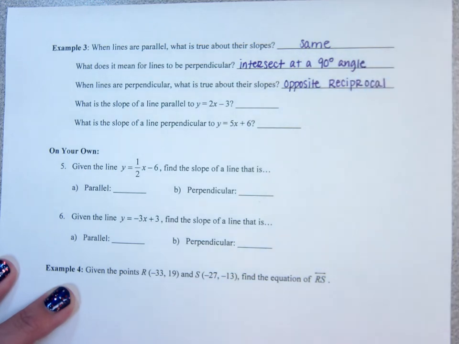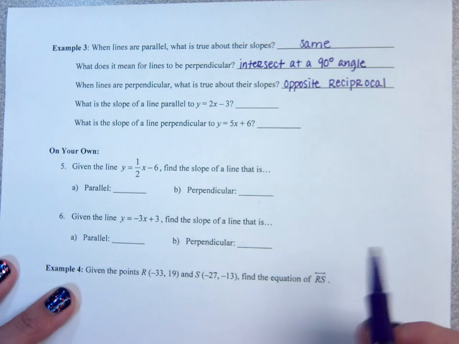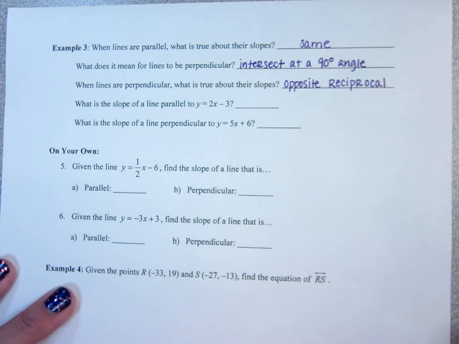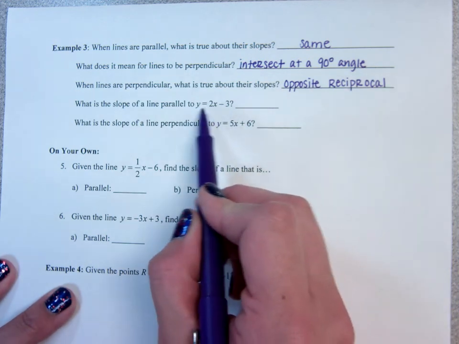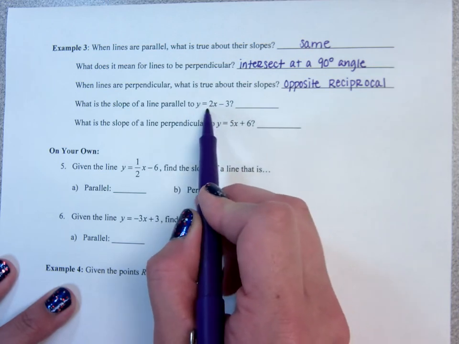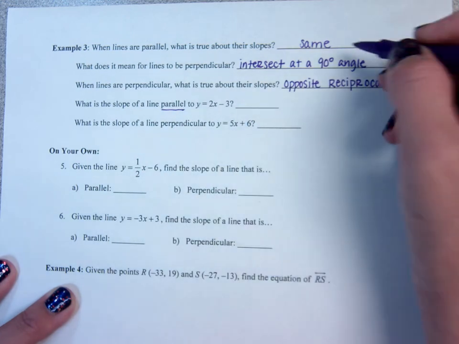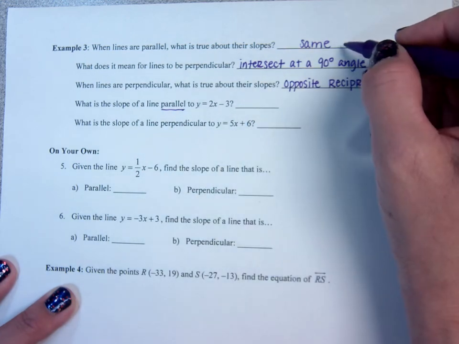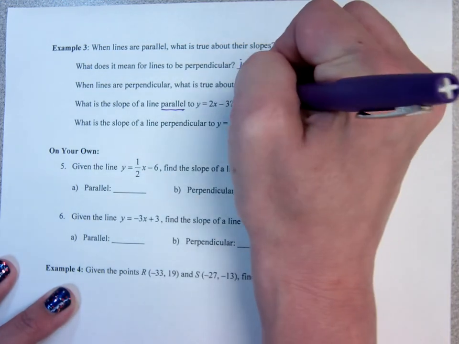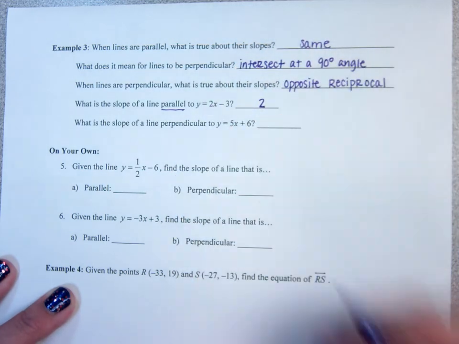Okay, so it changes sign and it flips as a fraction. Fourth question, what is the slope of a line parallel to y equals 2x minus 3? We had to look back at example 2 to remember which number in this equation here is our slope. So our slope here is 2. We're looking at parallel, and we know that the slope should be the same if we're looking at parallel lines. So the slope is going to be 2.